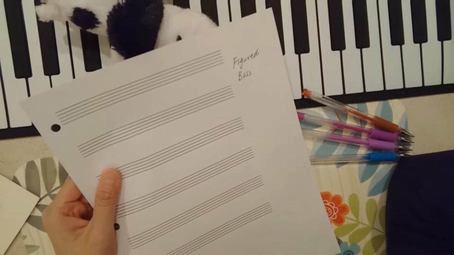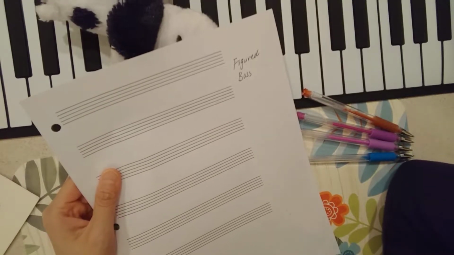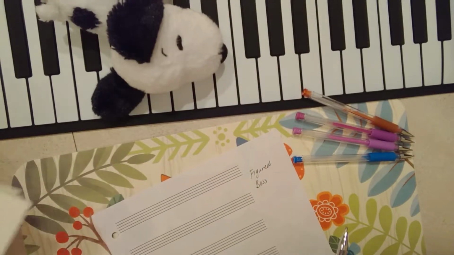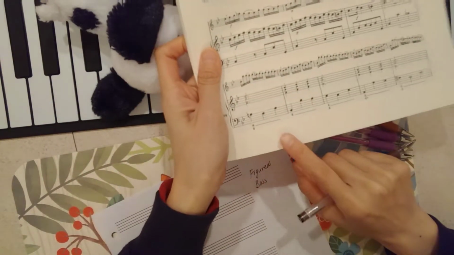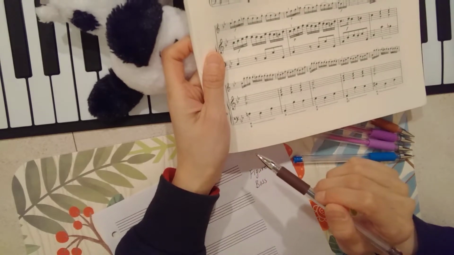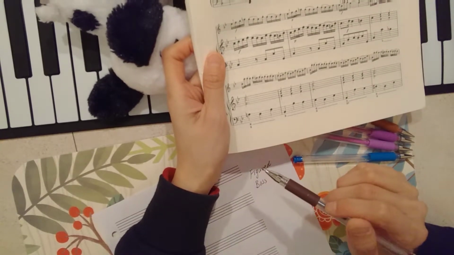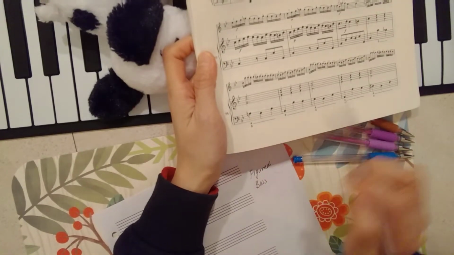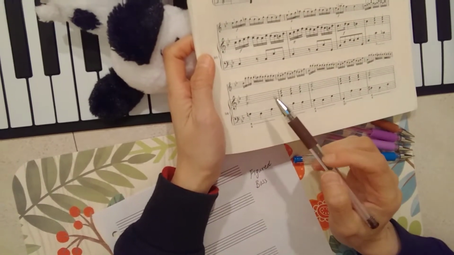Figured bass. Figured bass started back in the Baroque period. Composers used to just write the bass line with numbers on the bottom, and the performers would improvise. This is just an example.